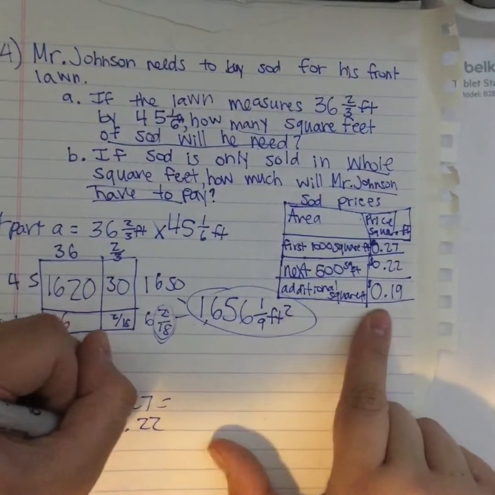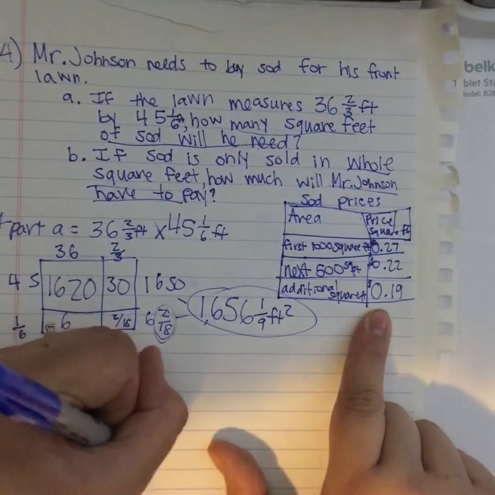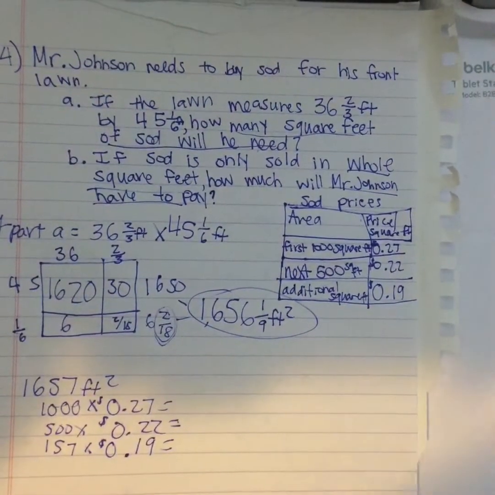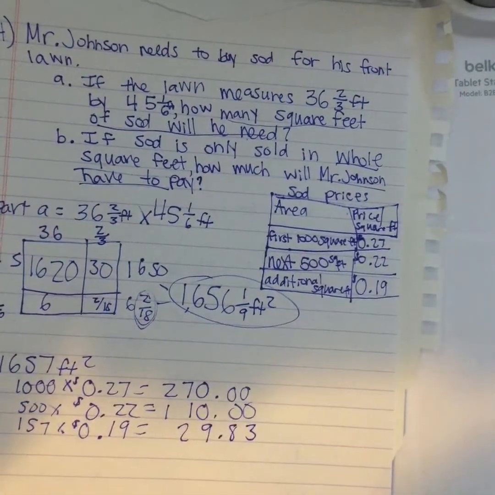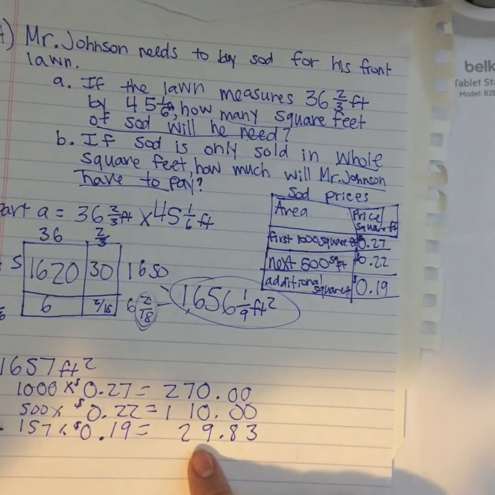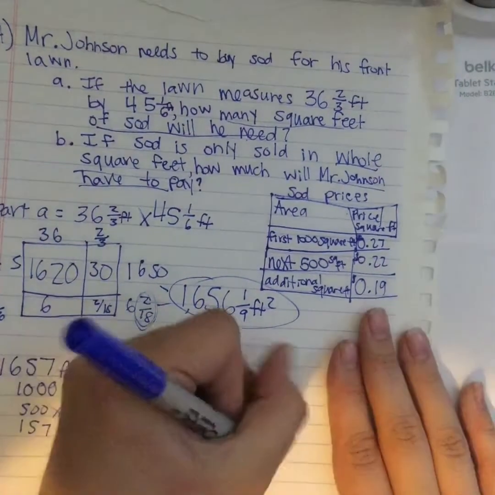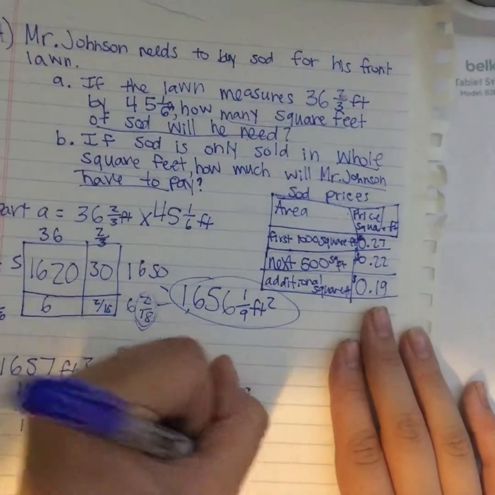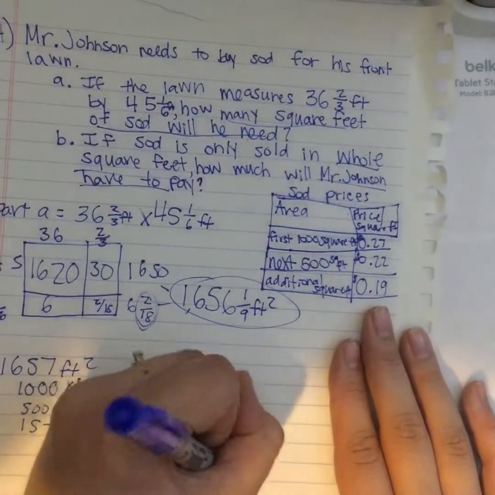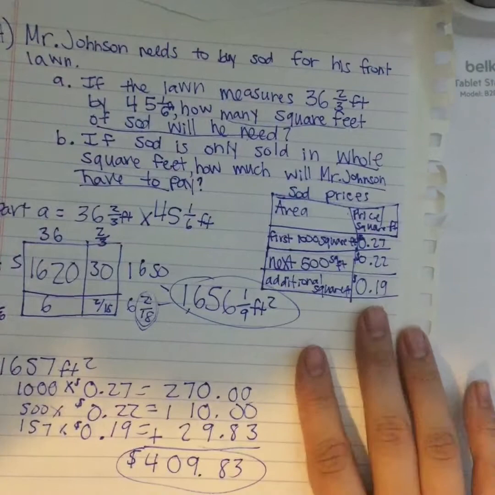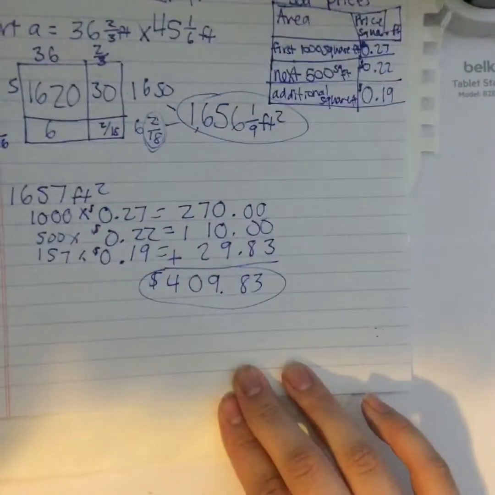So we're multiplying that times the 19 cents. I'm going to go ahead and do this. So when you're multiplying each of these, you'll get 270, 110, and $29.83. So we add all of those up and we get $409.83. So now we've answered part A and B, but we need to answer it with a word problem.